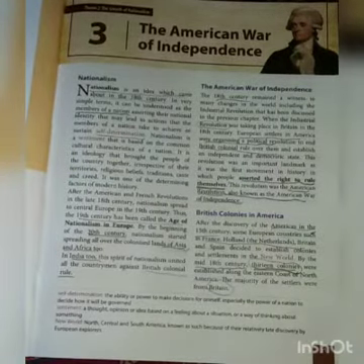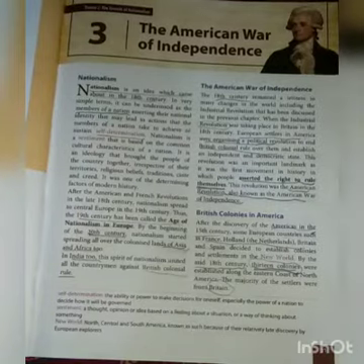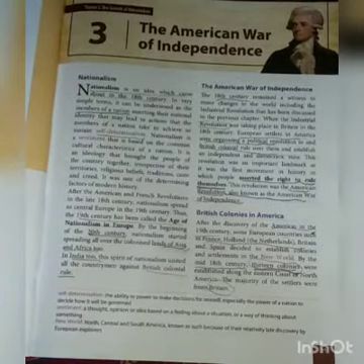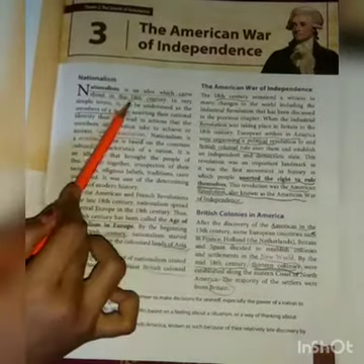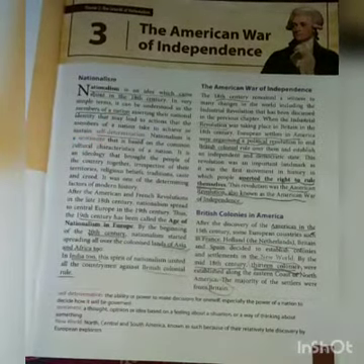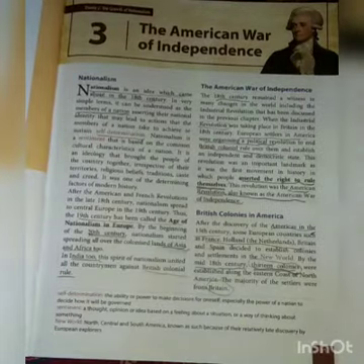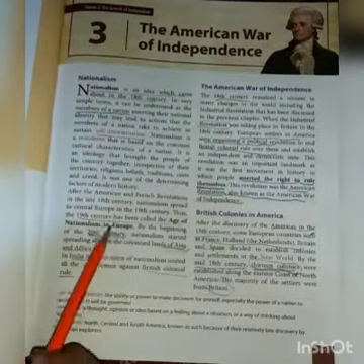Nationalism. What is nationalism? Nationalism is an idea which came in the 18th century. When did nationalism come? In the 18th century. I have marked the important terms with pencil.